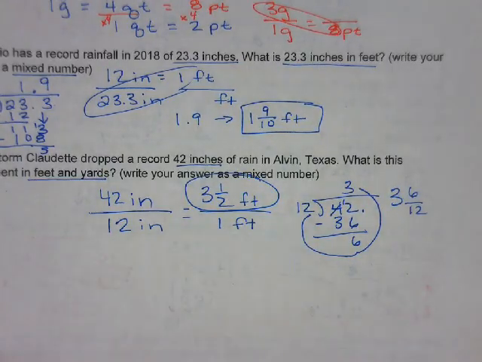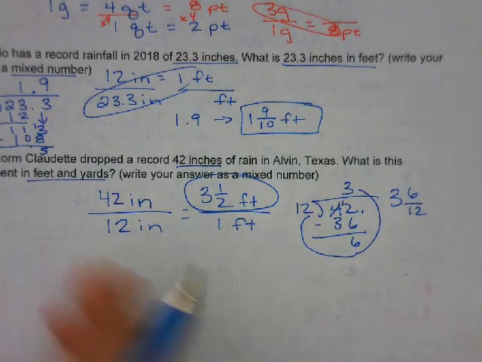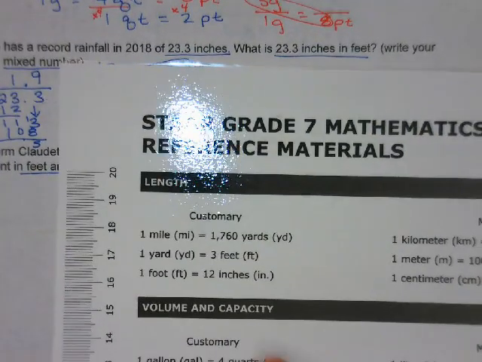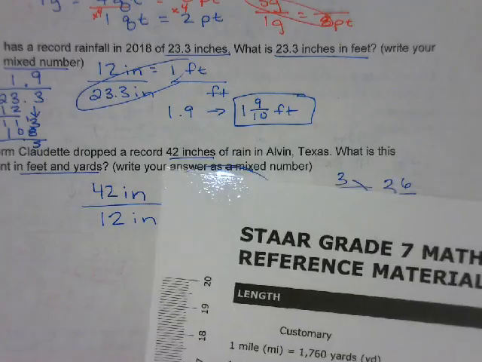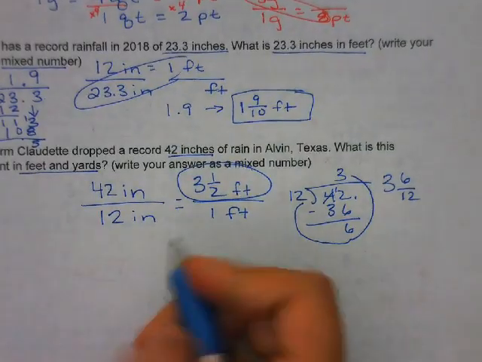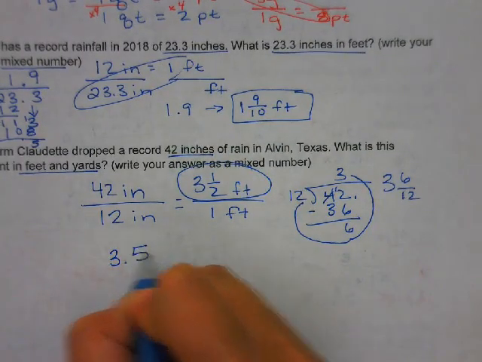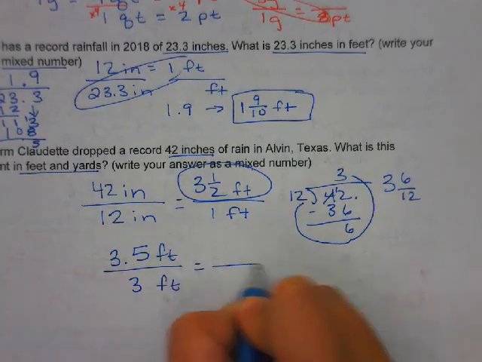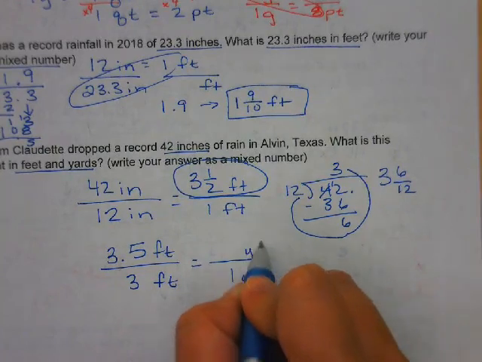But then if I want to go to yards, I know with my formula chart here, 1 yard is 3 feet. So I'm going to go ahead and write this as a decimal, 3.5 feet, and I know there are 3 feet in 1 yard, and I need a yard here.